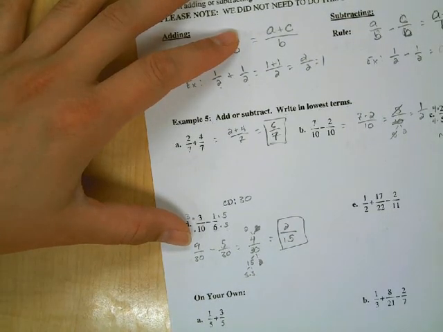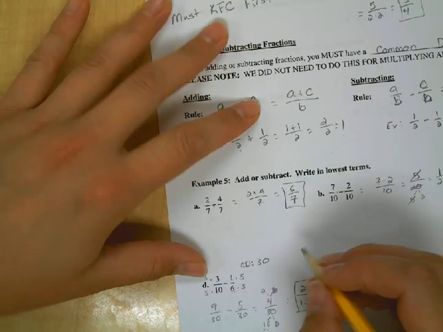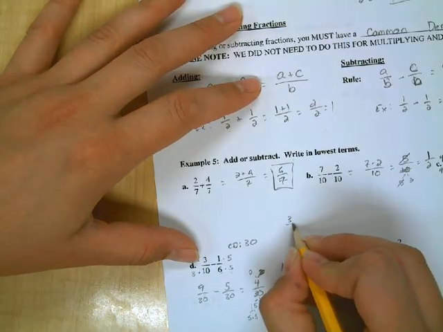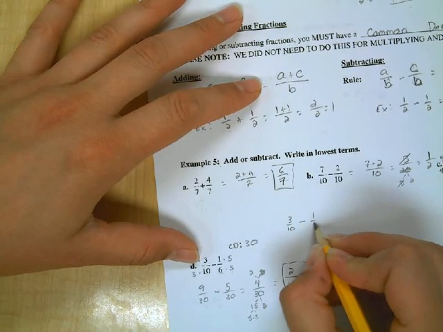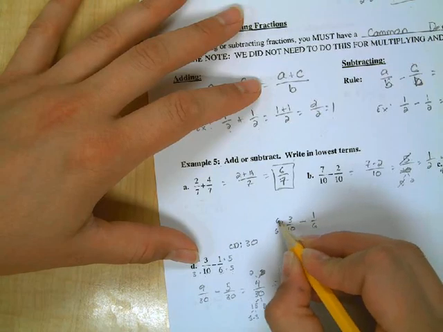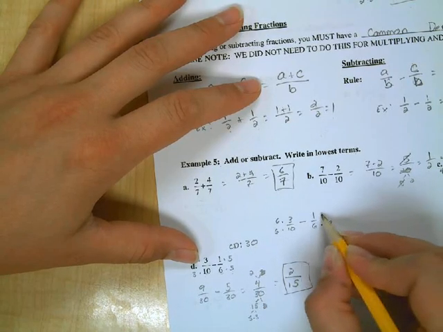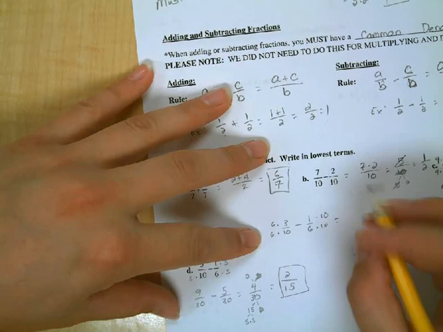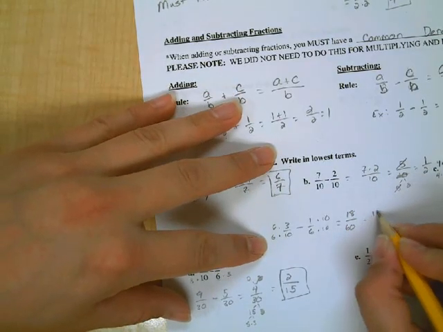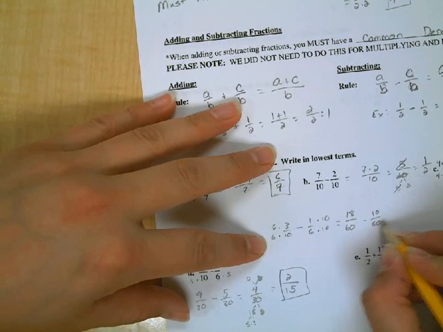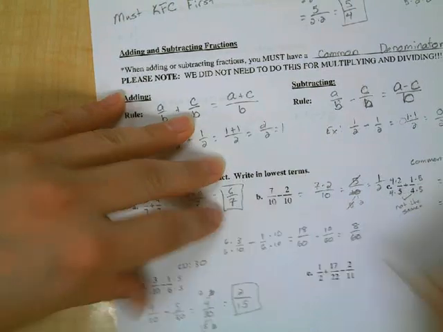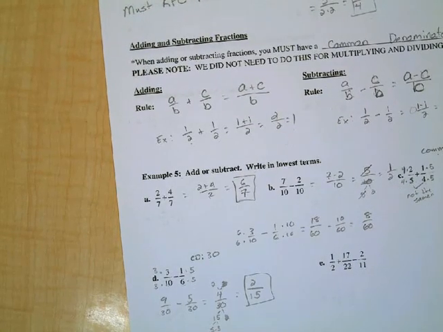I want to show you really quick, just as a side note, if you had done the 60. If I had done 60, I had 3/10 minus 1/6, and I did a common denominator of 60. That means I would multiply this by 6 top and bottom, and this by 10 top and bottom. When I did that, I would get 18 over 60 minus 10 over 60, which is equal to 8 over 60. Now that 8 over 60 needs to reduce.